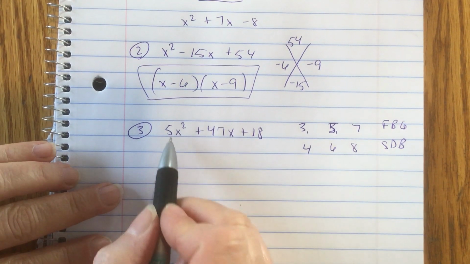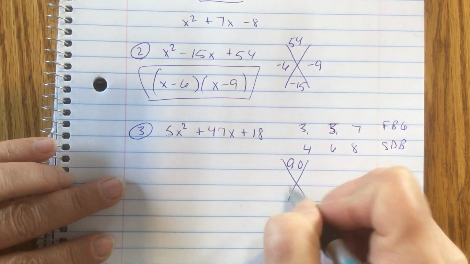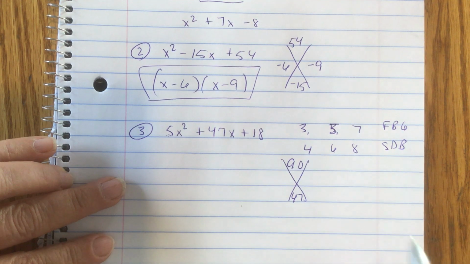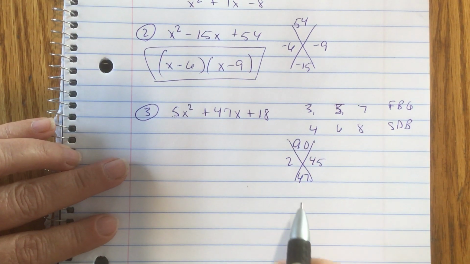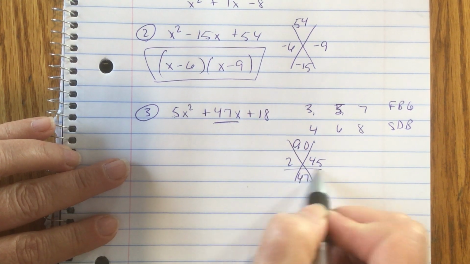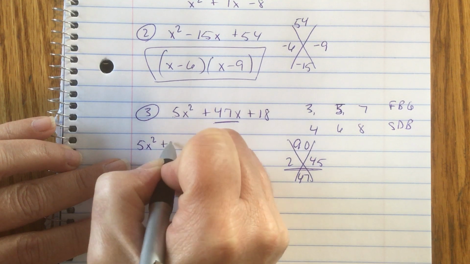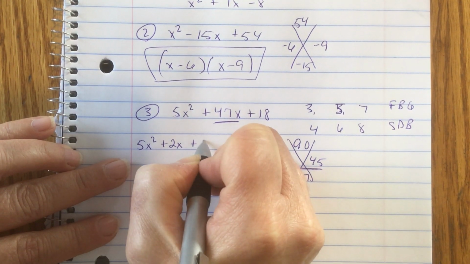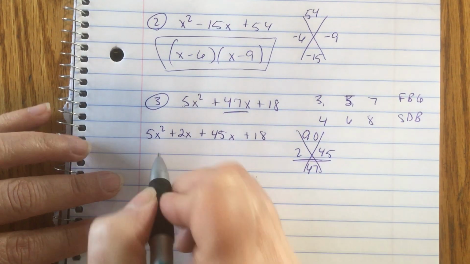Okay, so I would take 5 times 18 and get 90. And I put 47 on the bottom. So that's 45 and 2. So I replace that with those 2 things. So that gives me 5x squared plus 2x plus 45x plus 18.